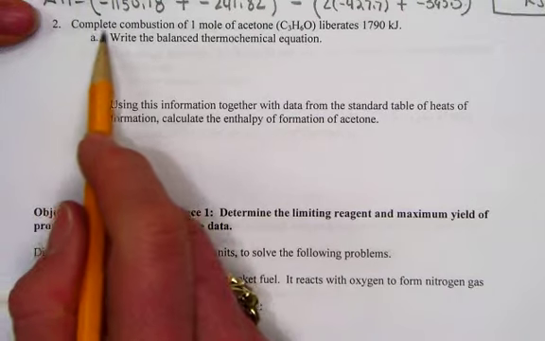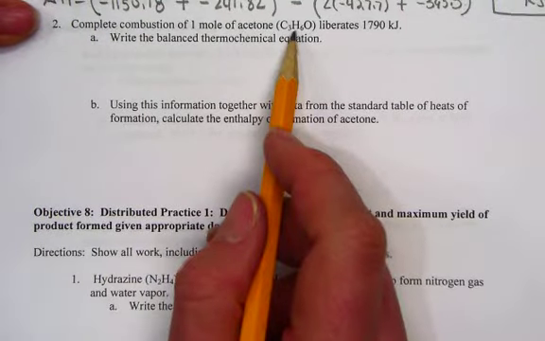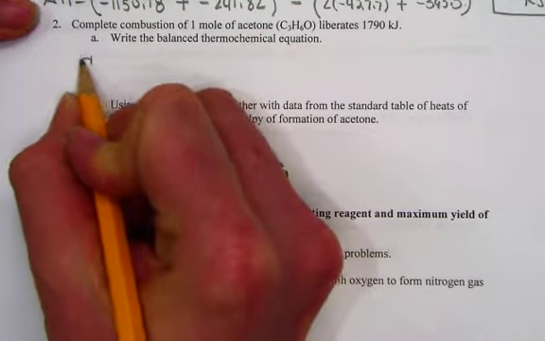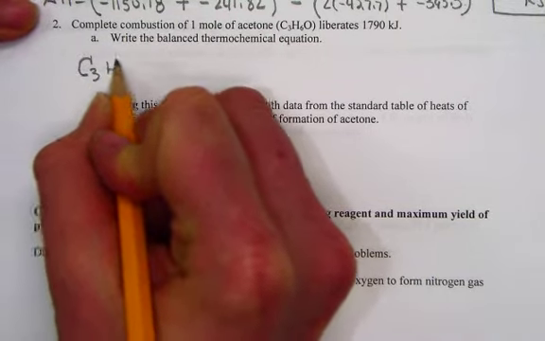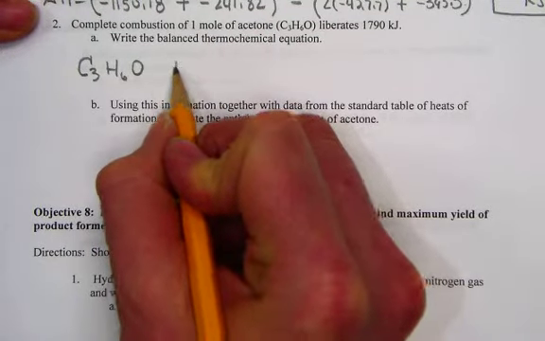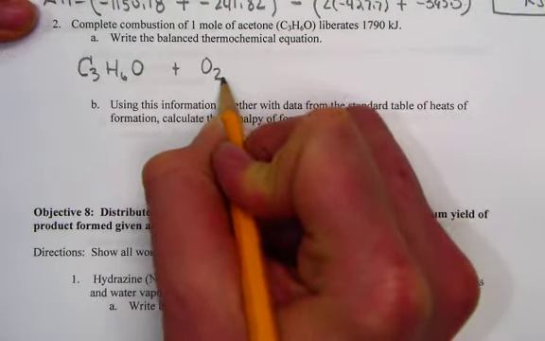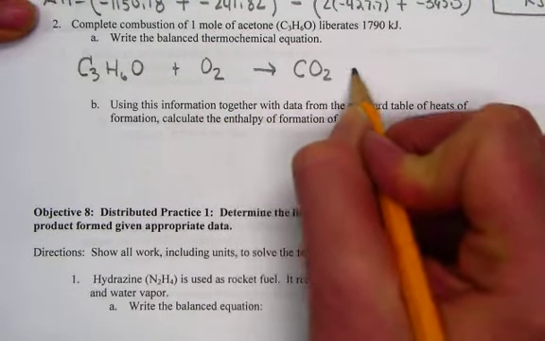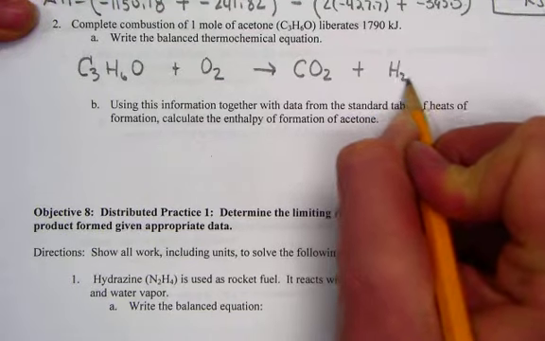We are looking at a combustion pattern of a hydrocarbon. We'll begin with the skeleton, taking the acetone, C3H6O. Following the pattern of combustion, we know to add oxygen, O2, forming carbon dioxide and water.